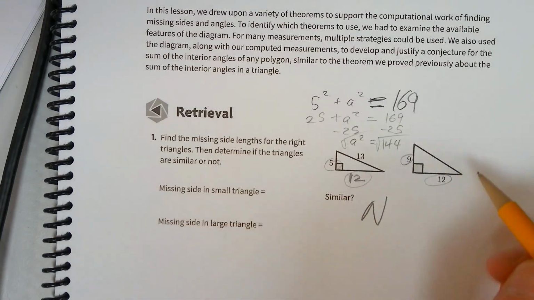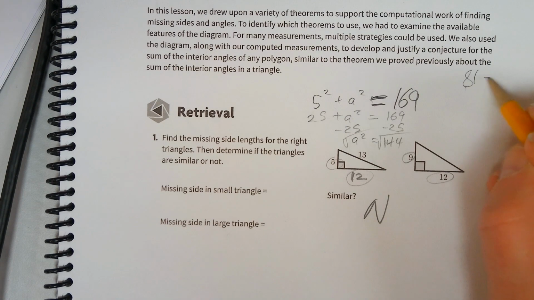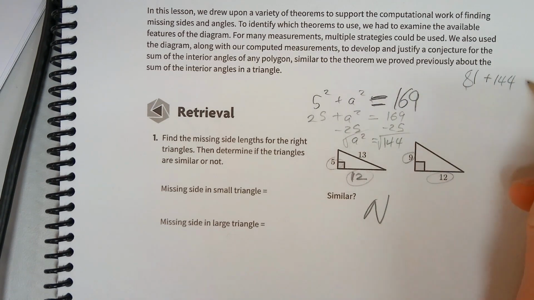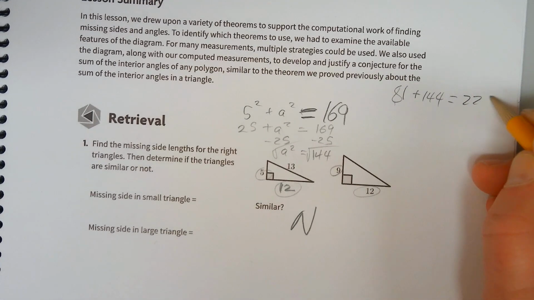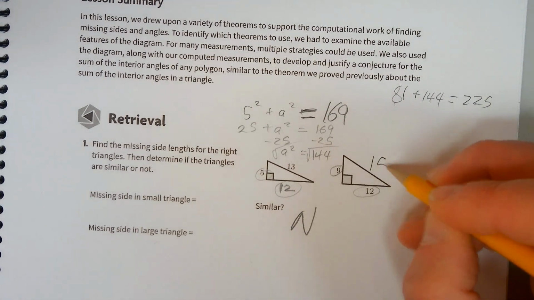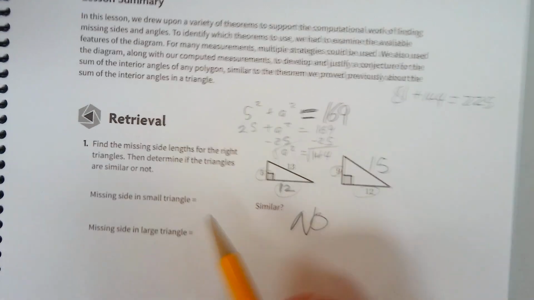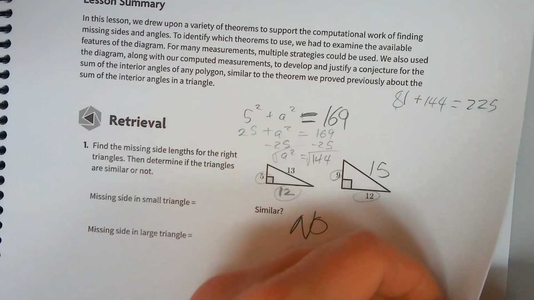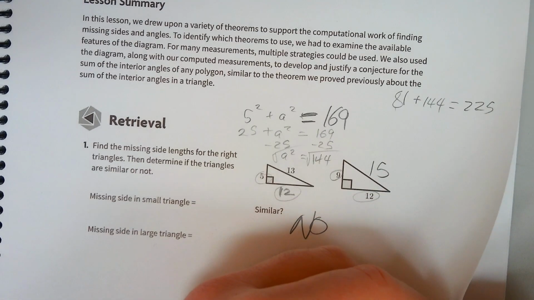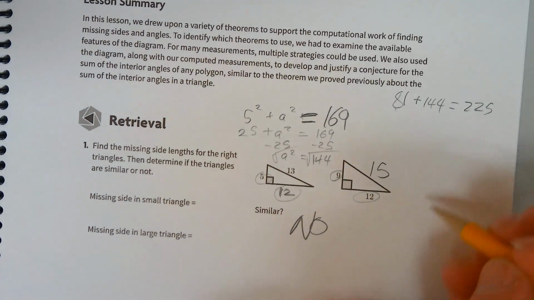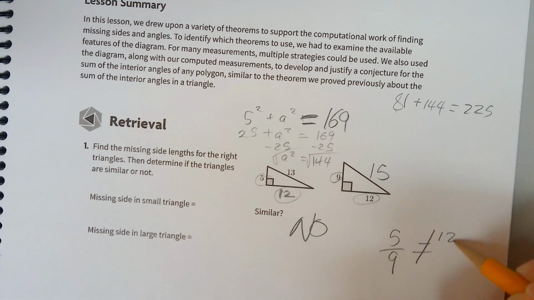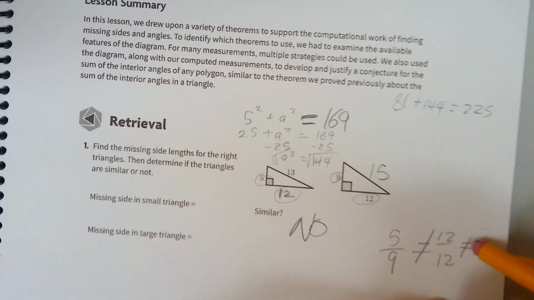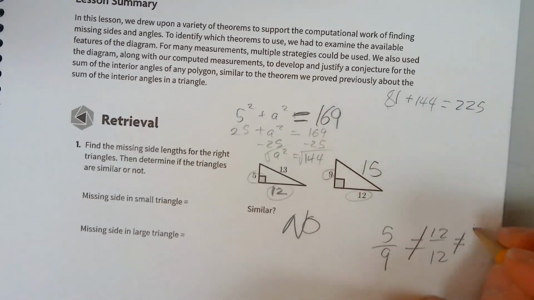Oh, we have to find all the missing sides? Shoot. That's okay. 81 plus 144. 225. Okay. Square root 15. No, we know they're not proportional because 5 over 9 does not equal 12 over 12 does not equal 15 over, wait, I'm going the wrong way. 13 over 15.